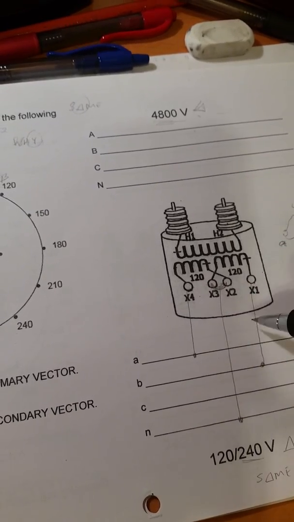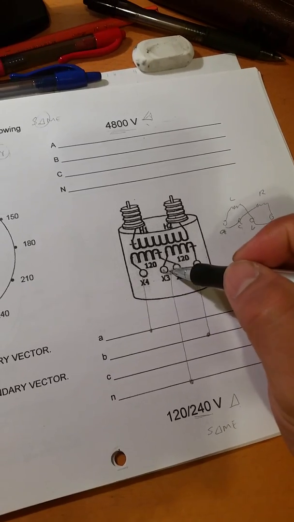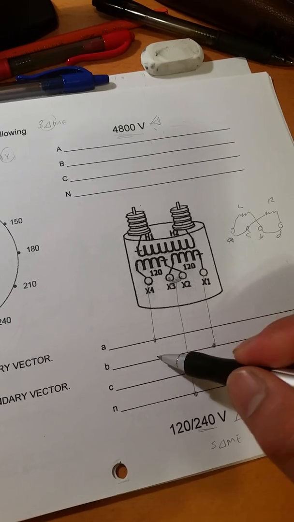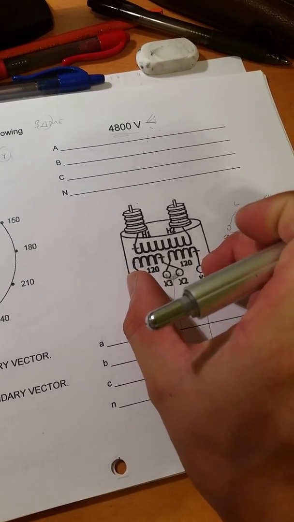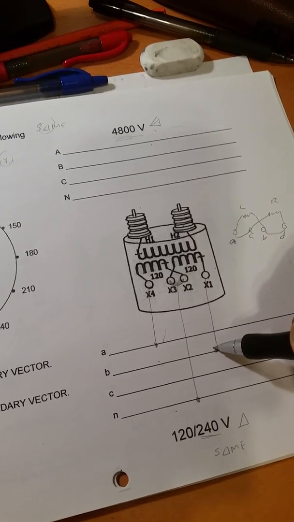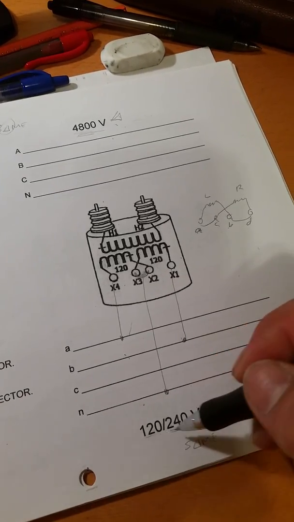If you only had 2 wires, you could only provide them with 240, right? But if you were to ground this, from here to here would be 240, because basically that's that voltage here. But if you go A to neutral or B to neutral, it's like saying this or this, it's going to be 120. So the customer has 3 wires and they're getting 120 and 240, right?